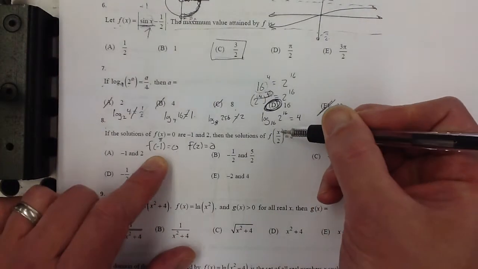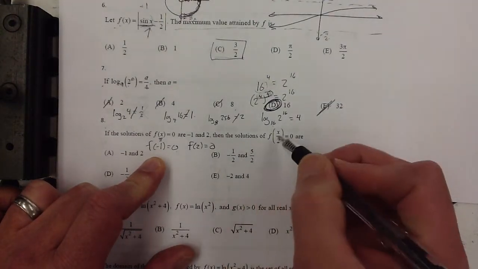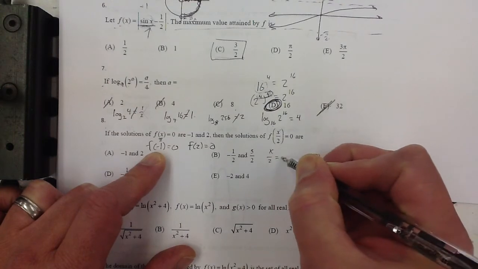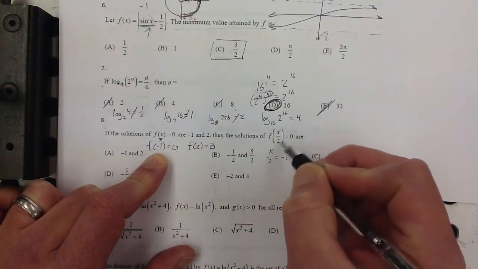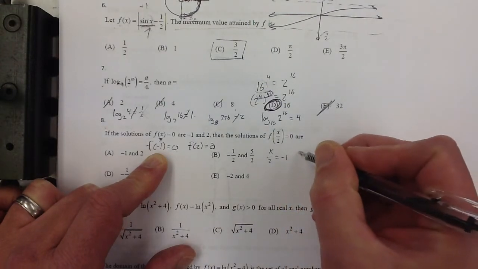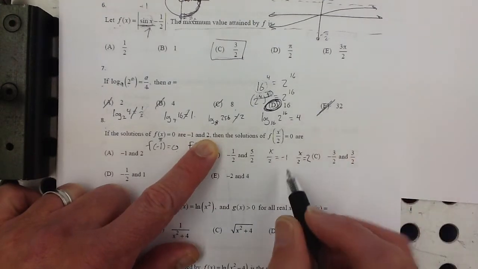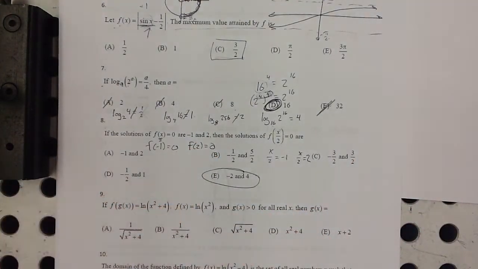So now, what about f of x over 2? If we want that to be equal to 0, well, we need this thing inside, x over 2, to be equal to negative 1, right? Because we want to plug negative 1 in to get 0. So what's in here needs to be equal to negative 1, or 2. So that's going to give you negative 2 and 4 as answers there.